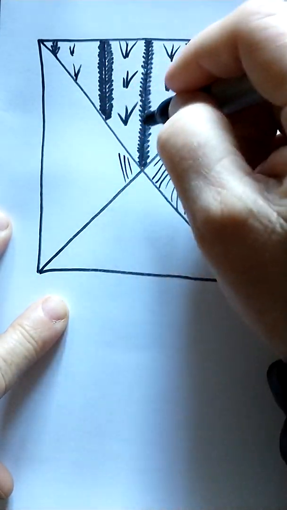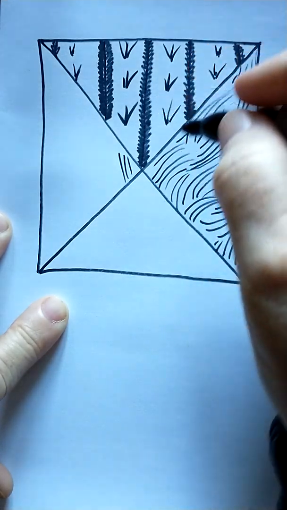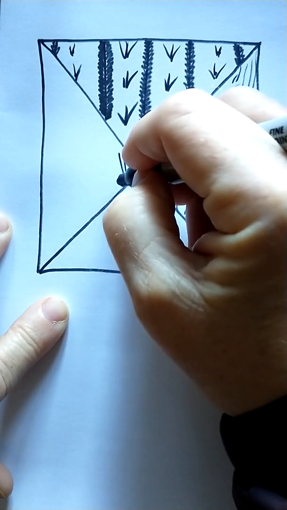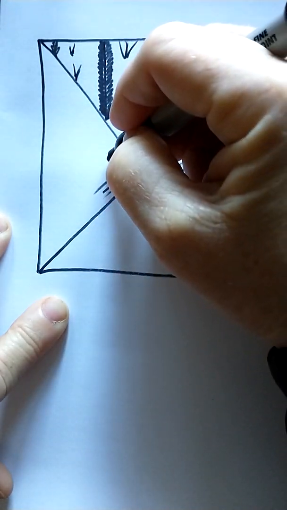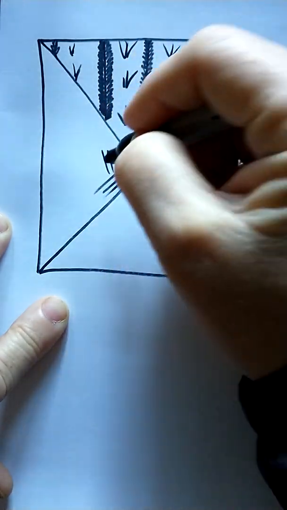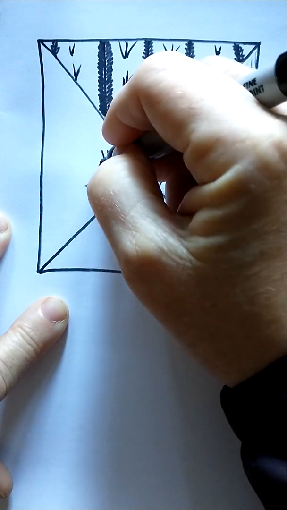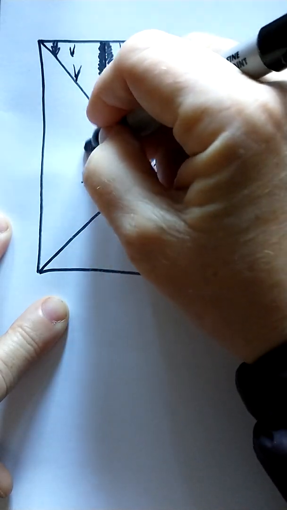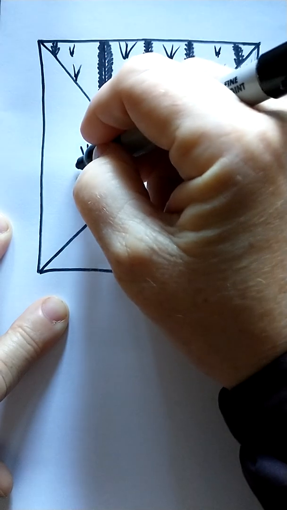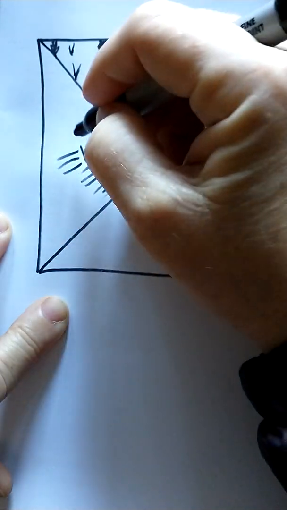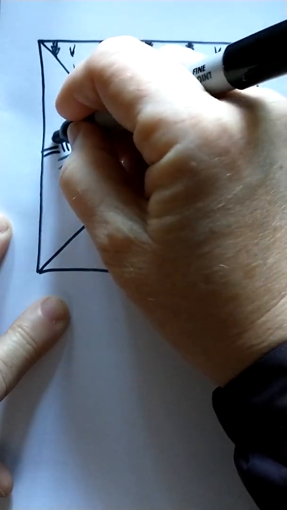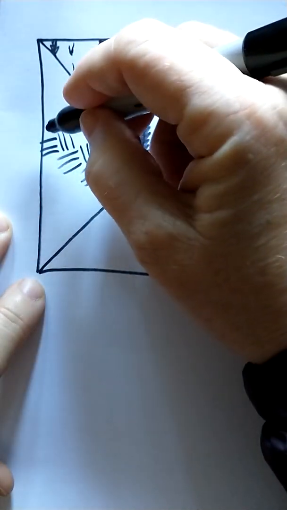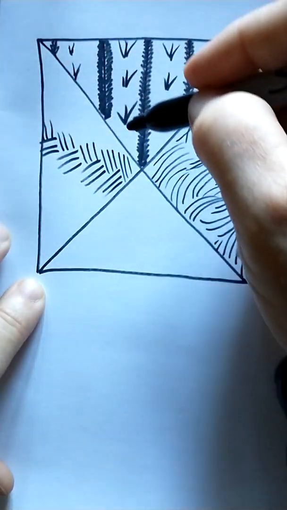1, 2, 3. And then 1, 2, 3. And then change directions. 1, 2, 3. Change directions. 1, 2, 3. And we get kind of a line. It goes off that way.